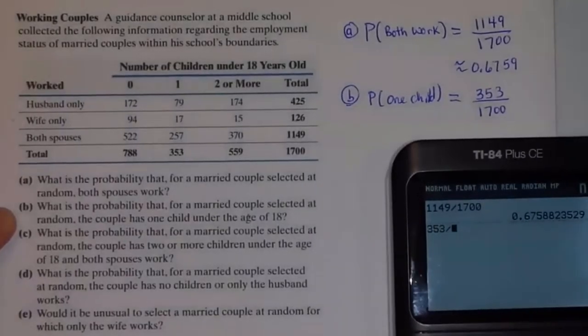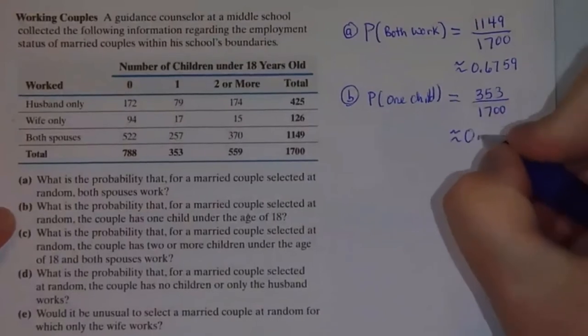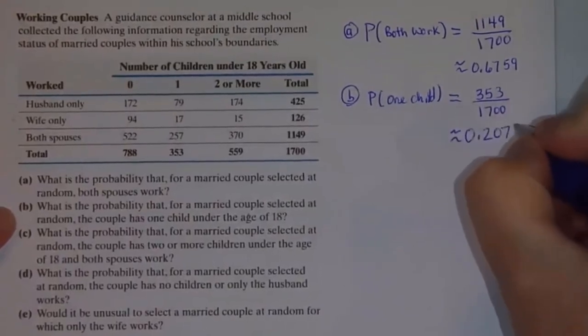So 353 divided by 1,700, that is 0.2076 if we round to 4 places. 0.2076.